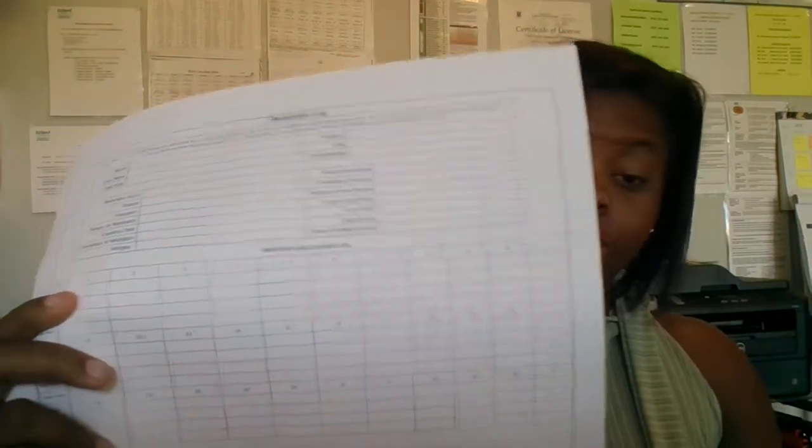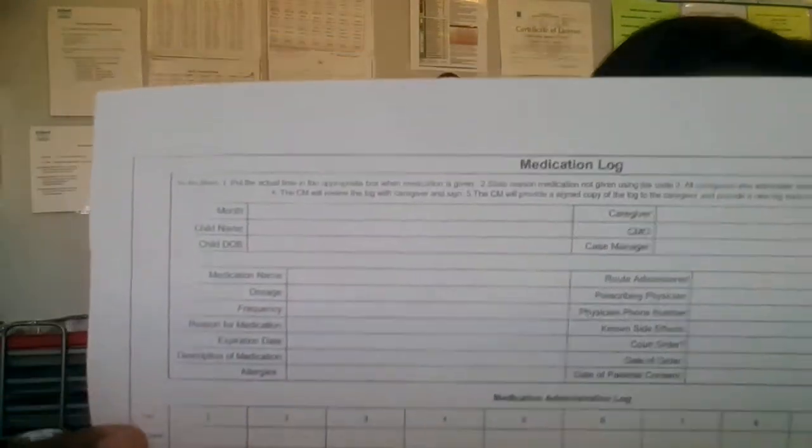Just make sure that, for your proof, you have them write their initials. You or they can write the time. Write the basic information, which is very self-explanatory. Most of this stuff down here is on the bottle already. And just keep up to date. Definitely keep up to date. And when you're done, if the month is over, then you need to put this in the client folder. To be on the safe side, you can send an email to case management to let them know this child has been taking medication, but it's not necessary, because they will see it when they do their visits and when they ask for it.